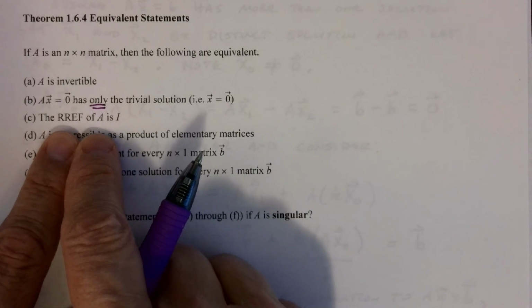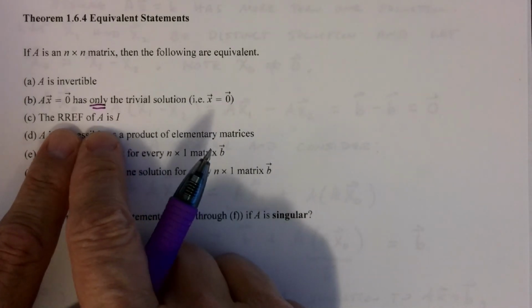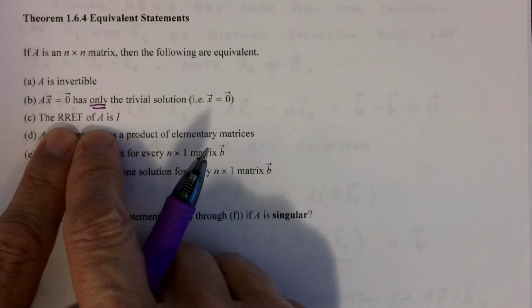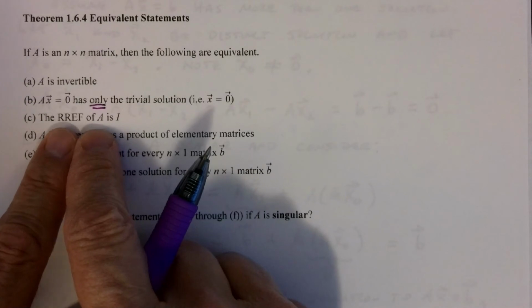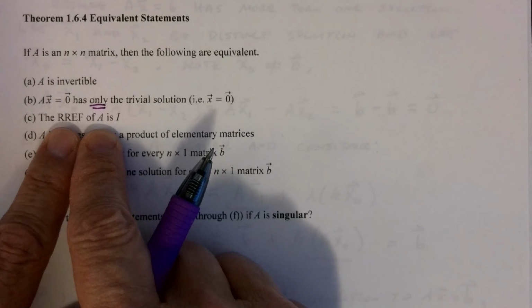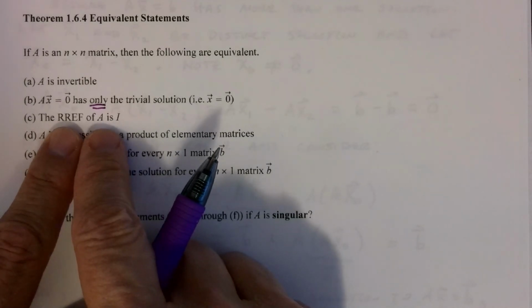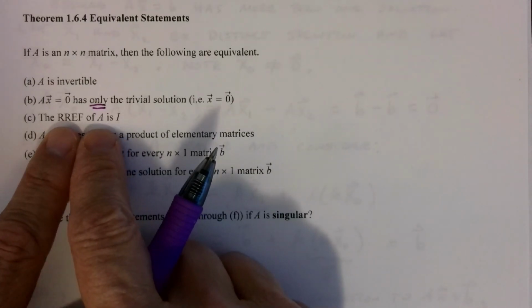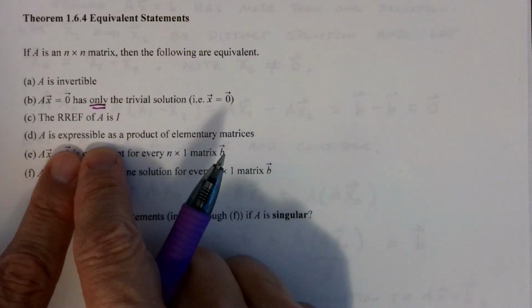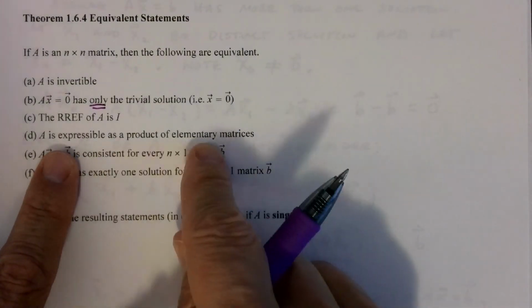Okay. The reduced echelon form of A is the identity. What is this statement going to be if this statement is false? Well, it's a little bit more than the reduced echelon form of A is not the identity. Actually, we can say that the reduced echelon form of A has a row of zeros. Remember, for any square matrix, the reduced echelon form is either the identity or it has a row of zeros. And so if this statement is false, then we know that the reduced echelon form of A has a row of zeros. A is expressible as a product of elementary matrices. Well, to make this false, we just say A is not expressible as a product of elementary matrices.